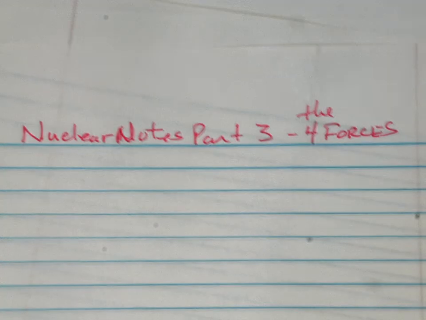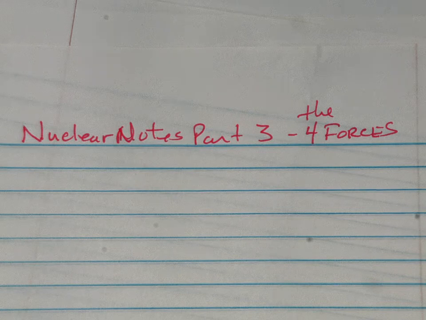This is the last of our notes on nuclear equations, and this is part 3. We'll wrap up half-life and then talk about the 4 forces in the universe, 2 of which occur mostly in the nucleus of an atom.